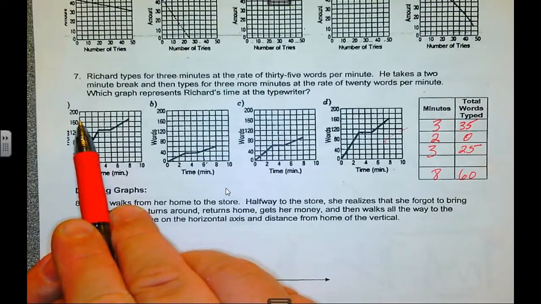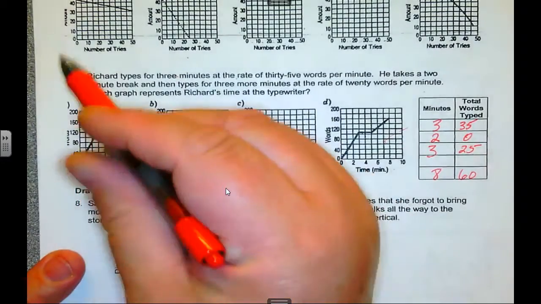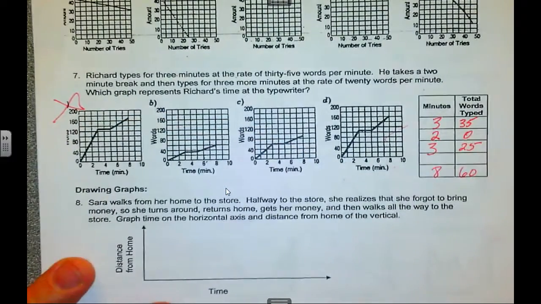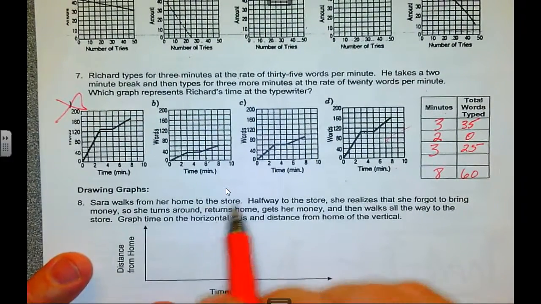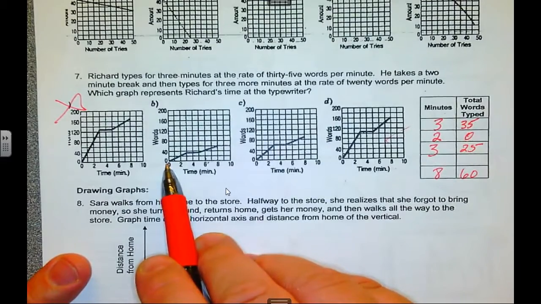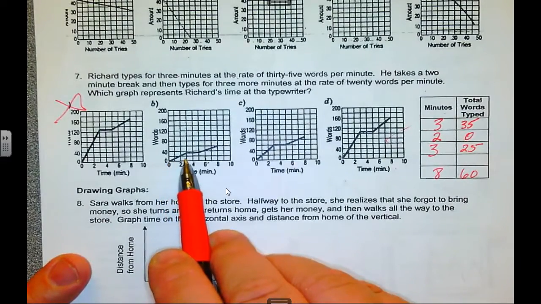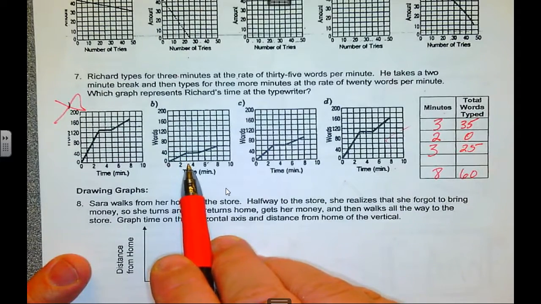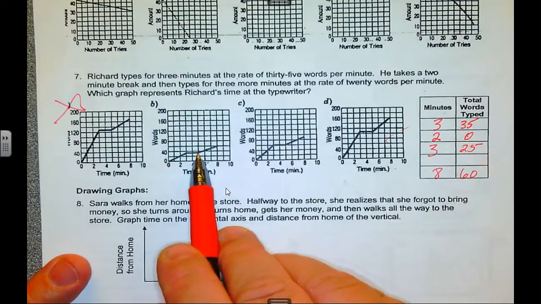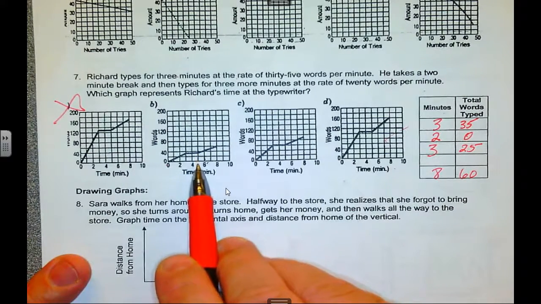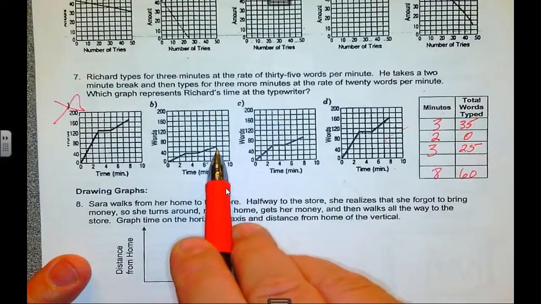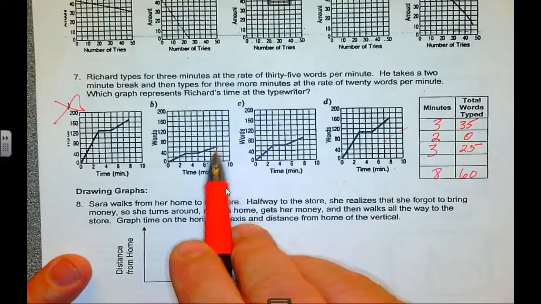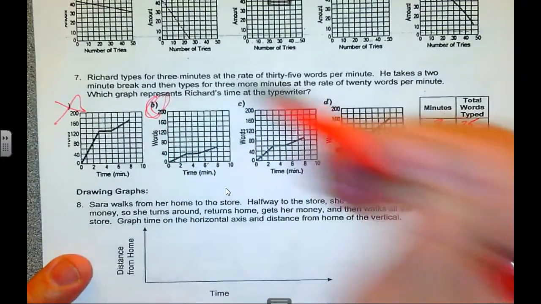This one says it adds up to almost 200. So I'm going to eliminate that one. Here, it starts out at 0, types for 3 minutes, and has 35 words. Good. Here's another 2 minutes with 0 words. Good. And then he types for another 3 minutes, gets to 8, and is a total of about 60. Hey, this looks pretty promising.